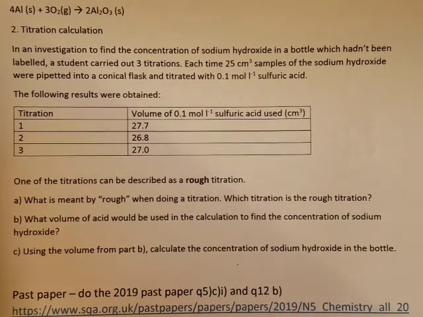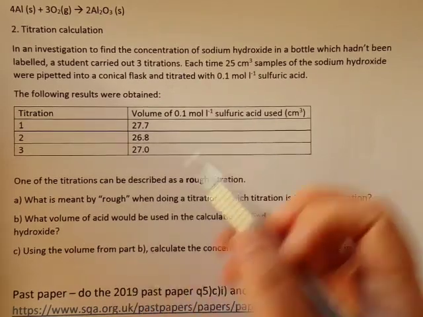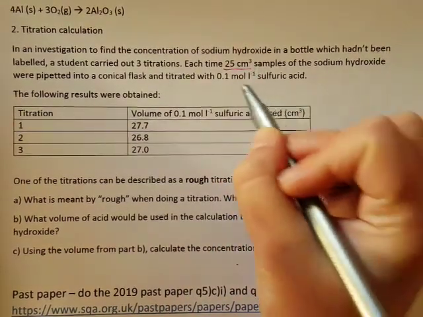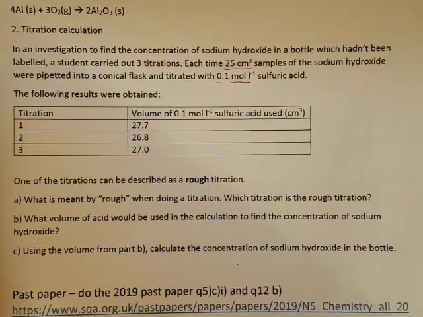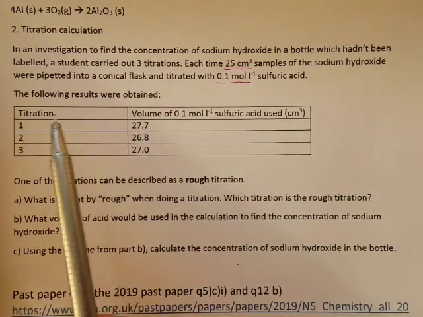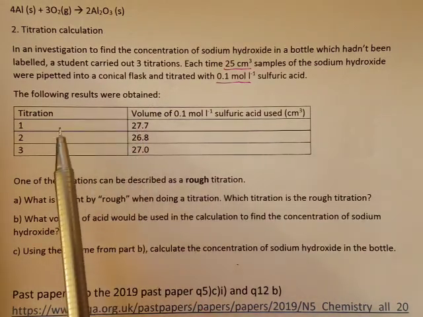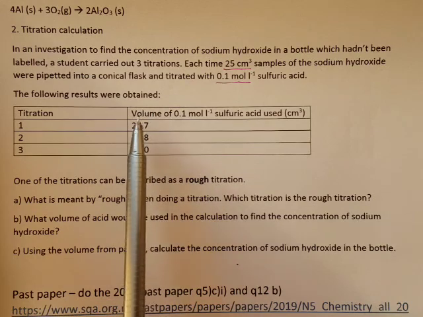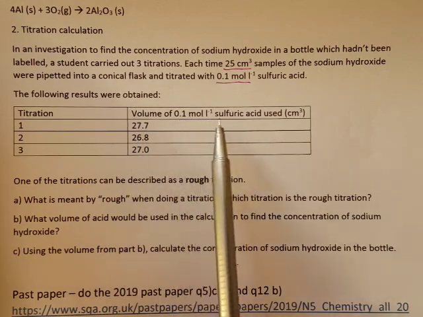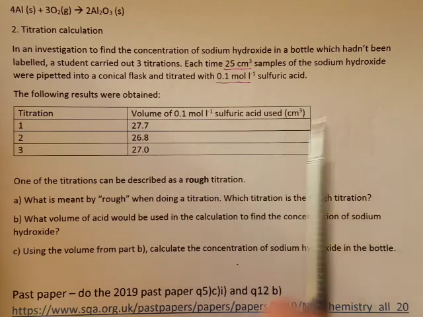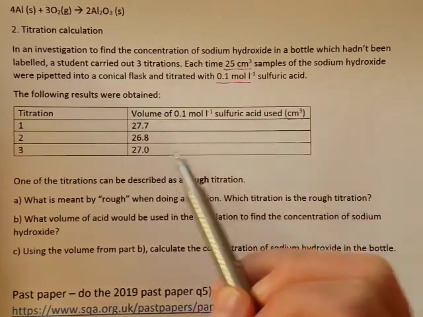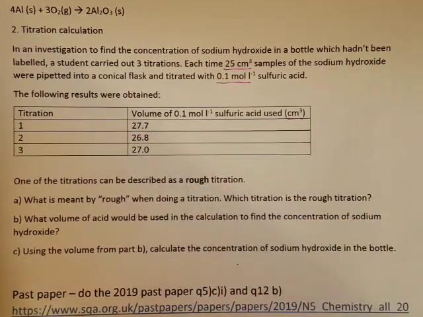Now, if this were me in an exam, as I'm going through this, I'm going to be underlining the numbers that I'm given, just to make those clear in my head. The following results were obtained. So I've got titration 1, 2, 3, and then I've got the volume of 0.1 mole per litre sulphuric acid used, and the volume is measured in centimetres cubed. I've got 3 different numbers here.